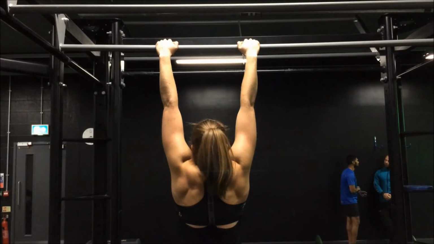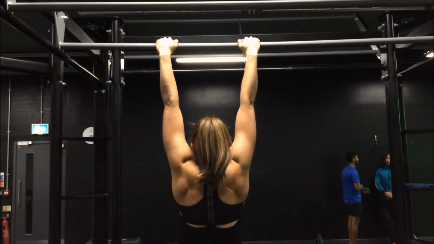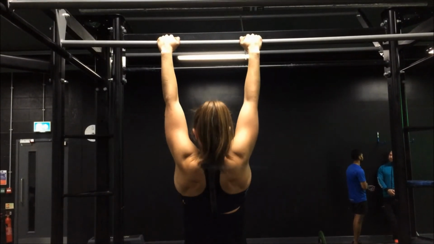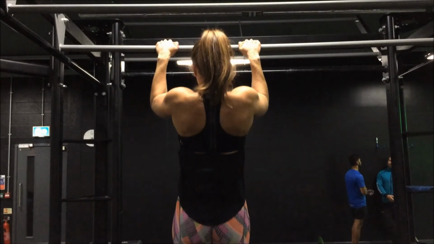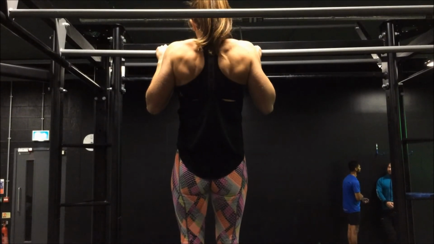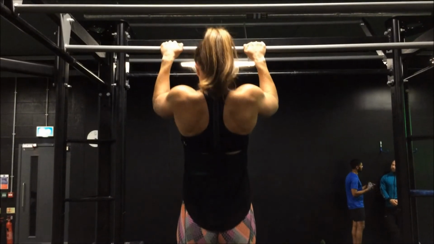When we look closer at my pull-ups, you can see that I start my movement by internally rotating my shoulders. From this position, I use my biceps to pull myself up. This does show how my anterior chain is stronger than my posterior.